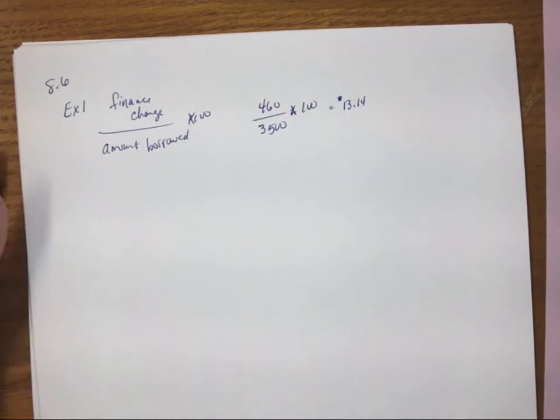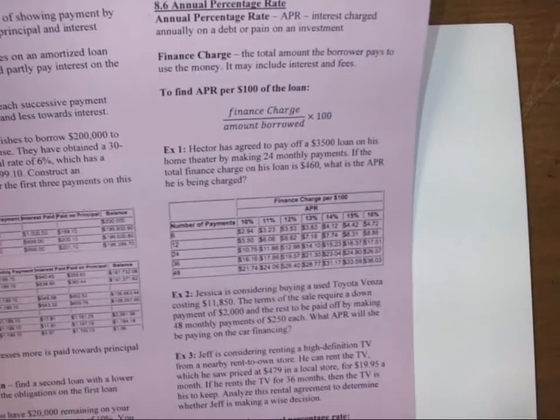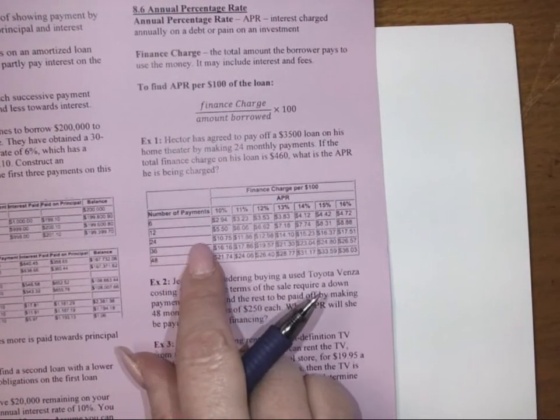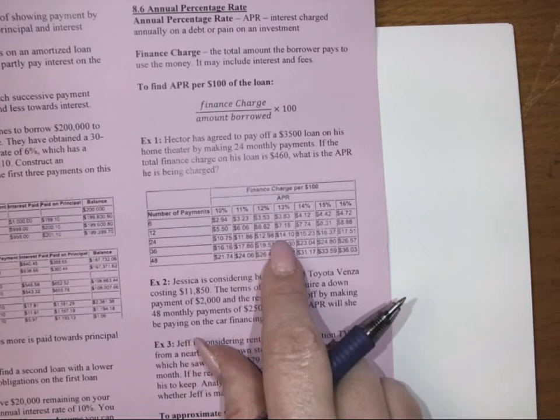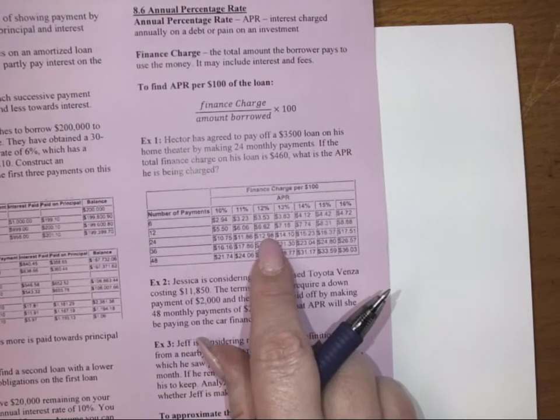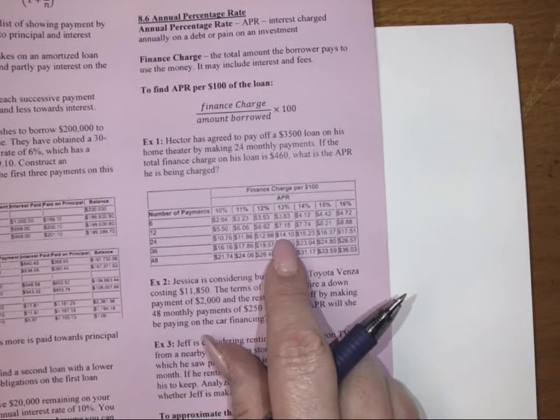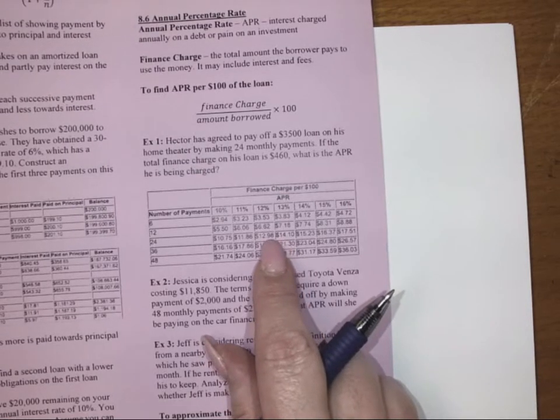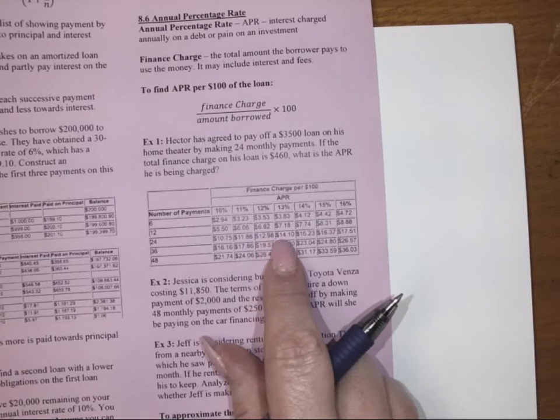Now, if we use the table for 24 months, the amount of $13.14, we have to look at the amounts closest to $13.14. This is a little less, this is a little more. The closest one, though, is $12.98. It's closer to $13.14 than $14.10.